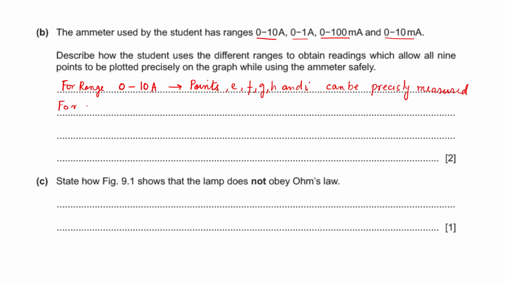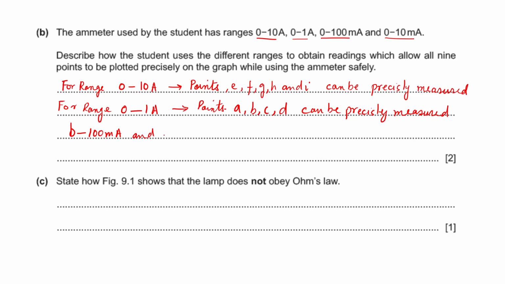Similarly, for the range 0 to 1 ampere, points A, B, C, and D can be precisely measured. The ranges 0 to 100 milliamperes and 0 to 10 milliamperes are not required because we do not have any measured readings in this region.